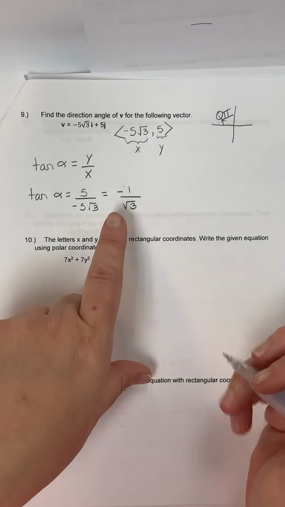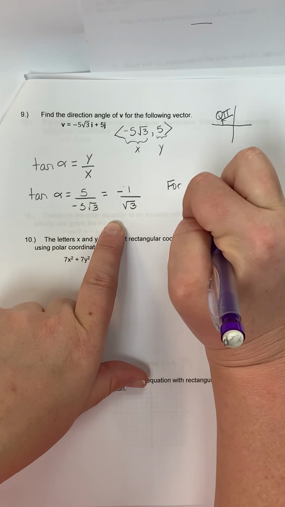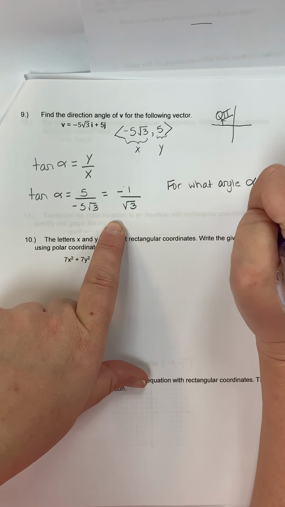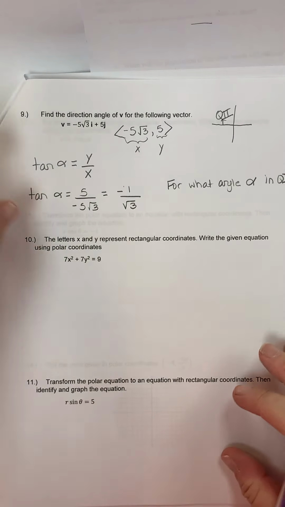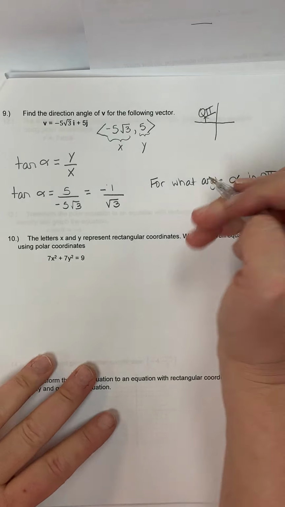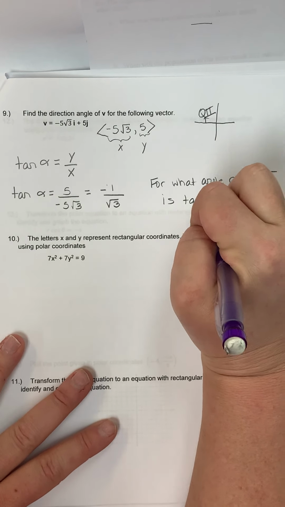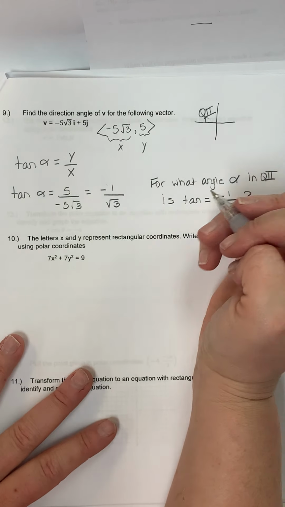What this means is that I want to know for what angle alpha in quadrant 2, I'm only looking in quadrant 2 now, is tan equal to negative 1 over root of 3? That's what I'm looking for.